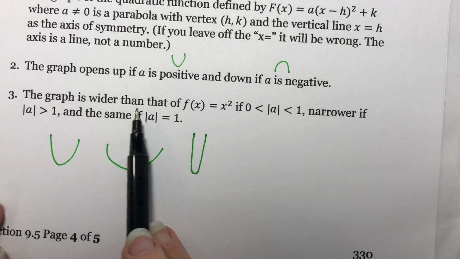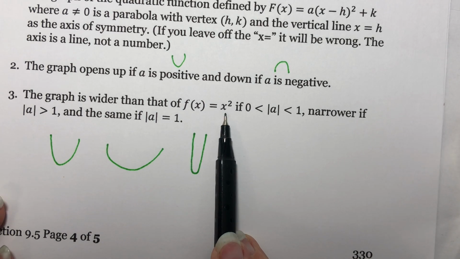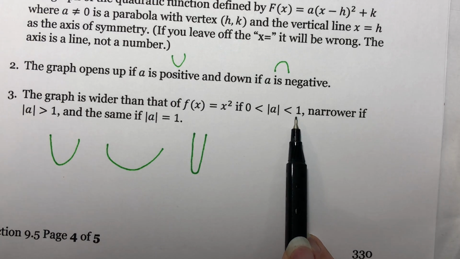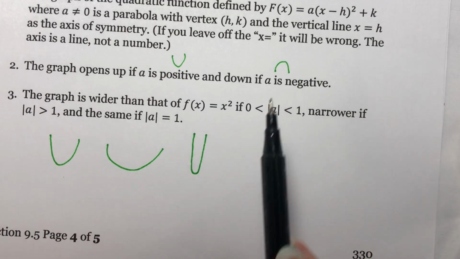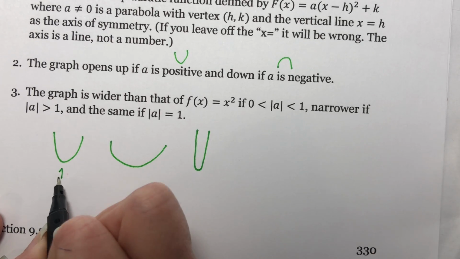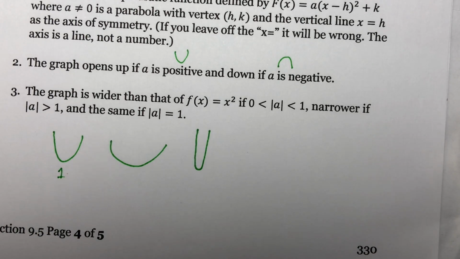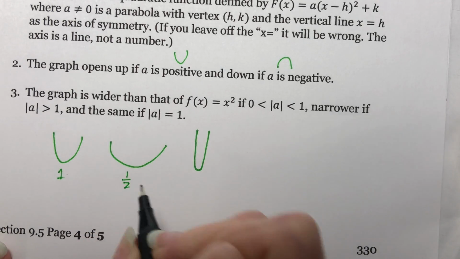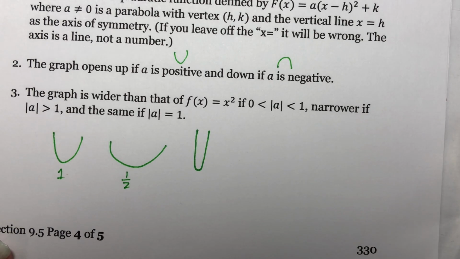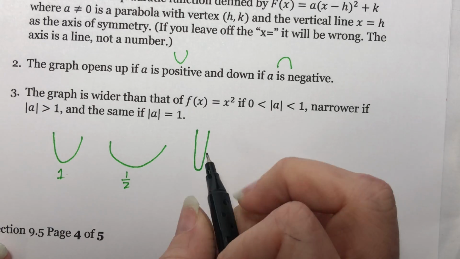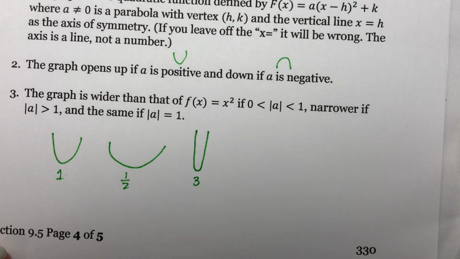But the graph is going to be wider than our normal graph if the number value is between 0 and 1, ignoring the sign. The sign tells you whether it opens up or down. Just the basic number tells you whether it's going to be wider or narrower. So if this multiplier, ignoring sign, is going to be wider, it is maybe 1/2. It's some number between 0 and 1. It's going to be narrower if the multiplier is larger than 1. So the multiplier here might be 3.